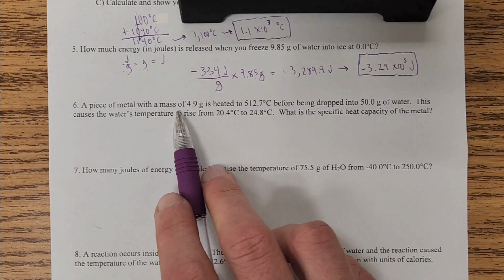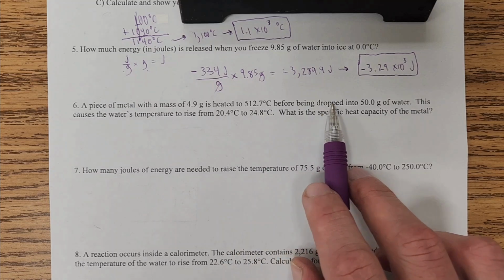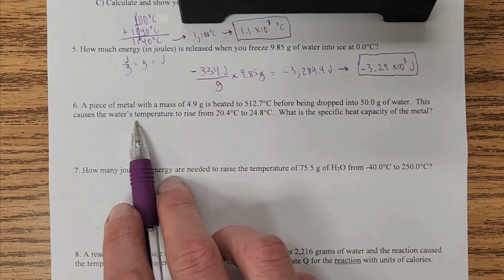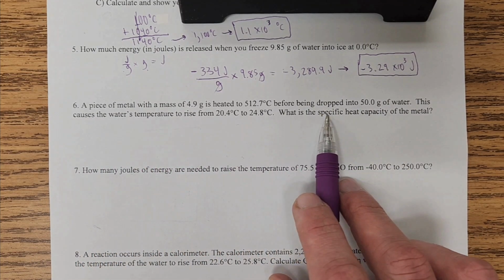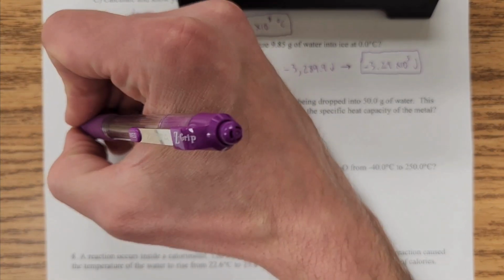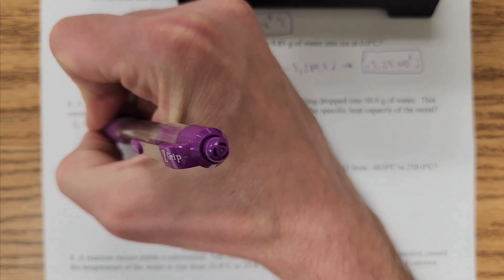A mass of metal is heated to 512.7 degrees before being dropped in 50 grams of water. This causes the water's temperature to rise from that to that. What is the specific heat capacity of the metal? Okay, this is the one where we use Q equals mc delta T.